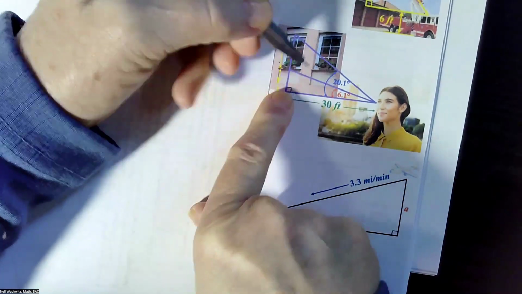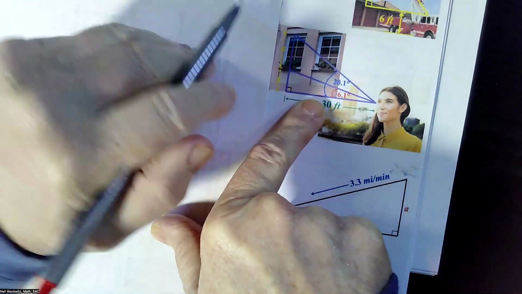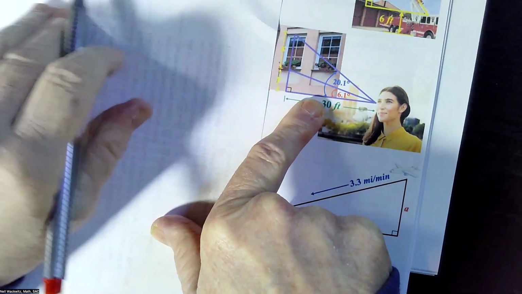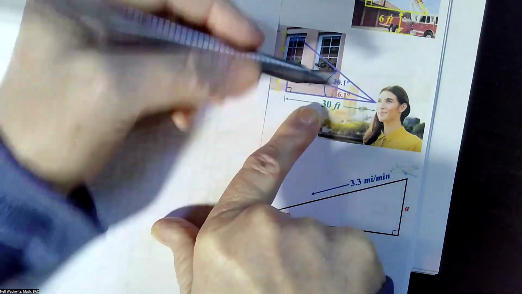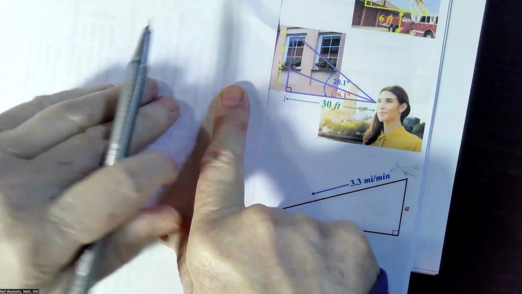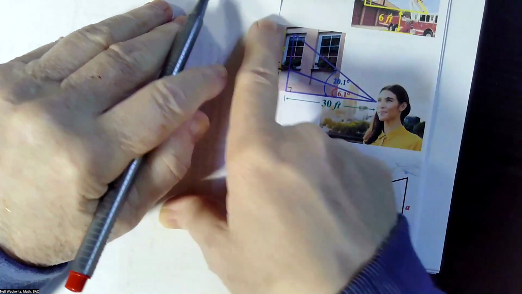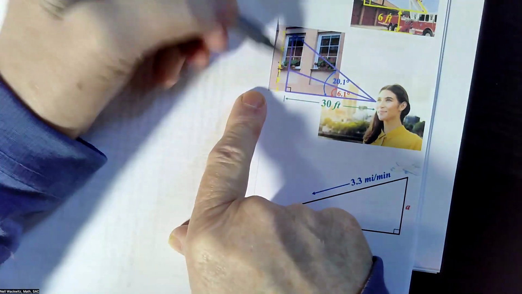So this angle here is 61 degrees. She sights the top of the window at an elevation of 20.1 degrees. So the whole angle there is 20.1 degrees. And we want to find the height of the window.